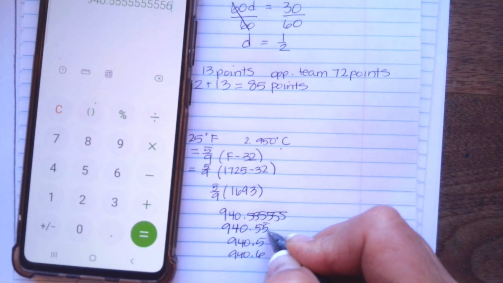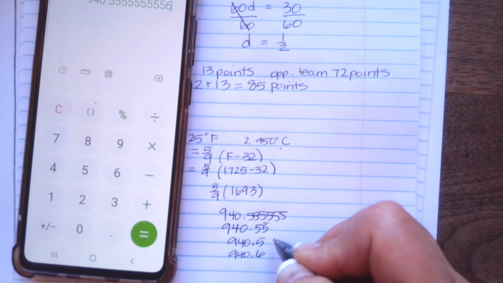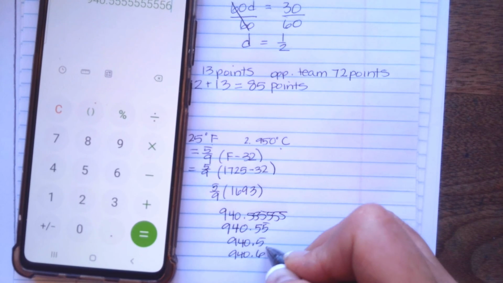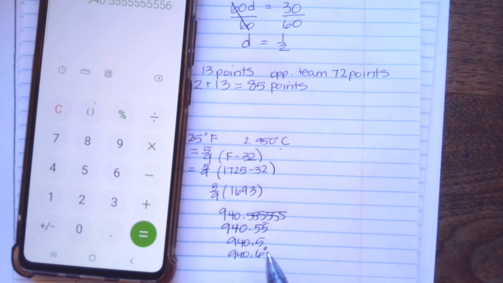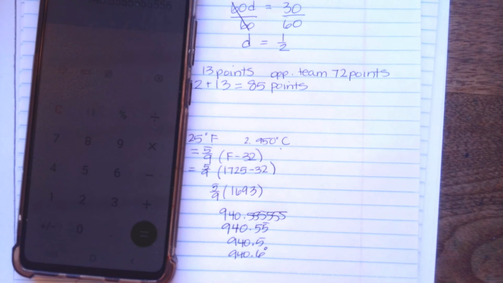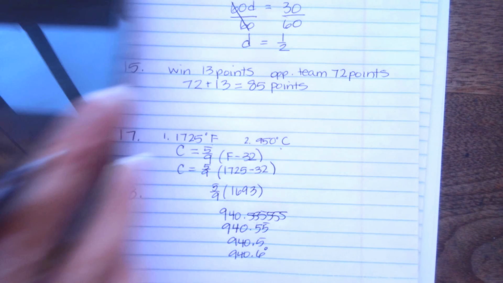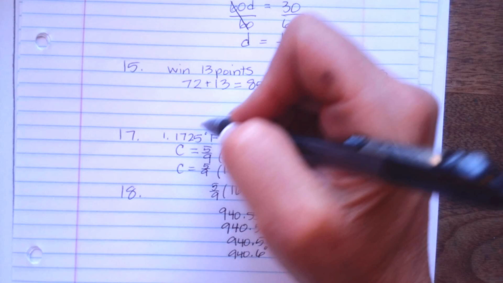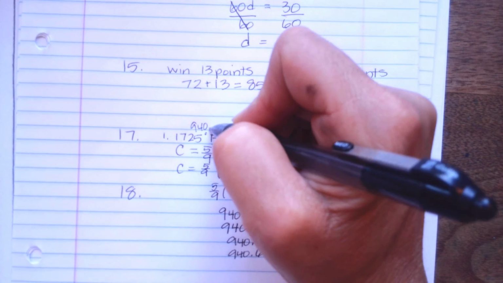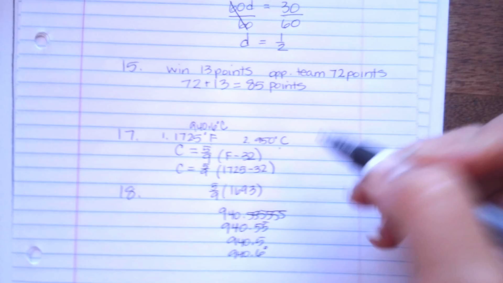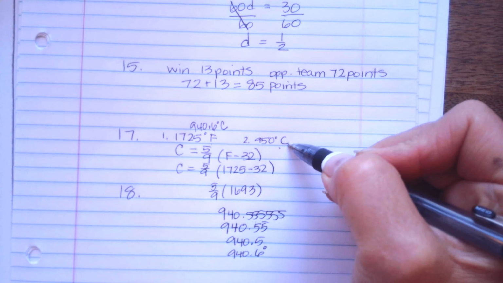So I wouldn't use this one. This one to me is not correct, because if I were to round to the nearest tenth, it would be 940.6 degrees. So now we look. This is 940.6 degrees Celsius, and this is 950 degrees Celsius.